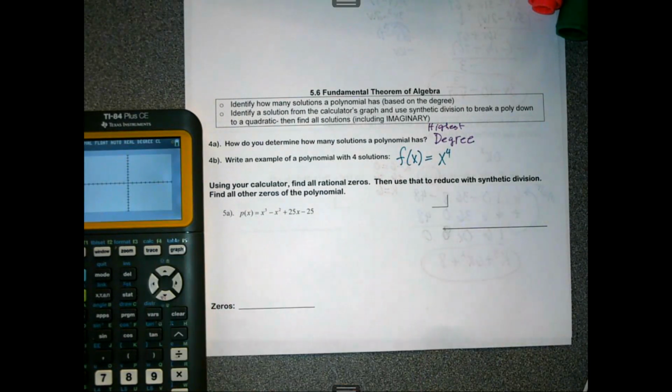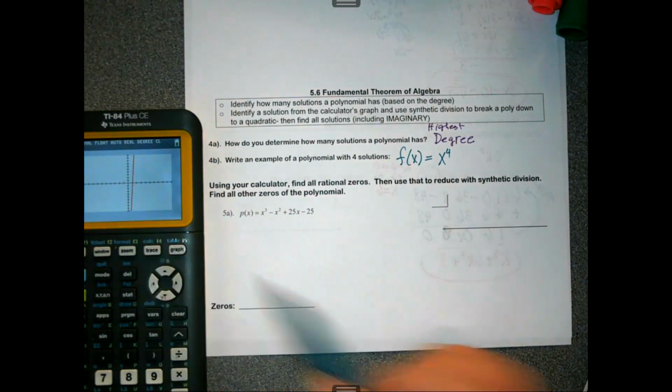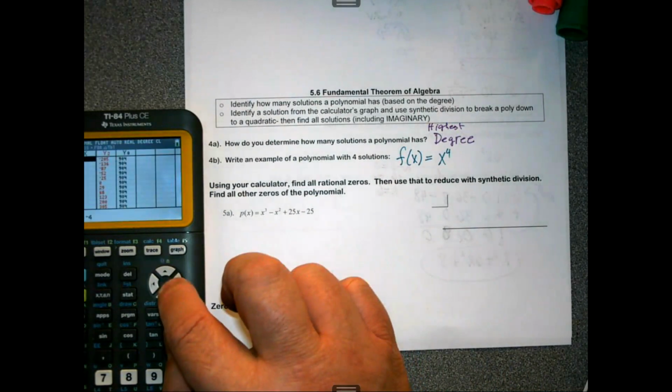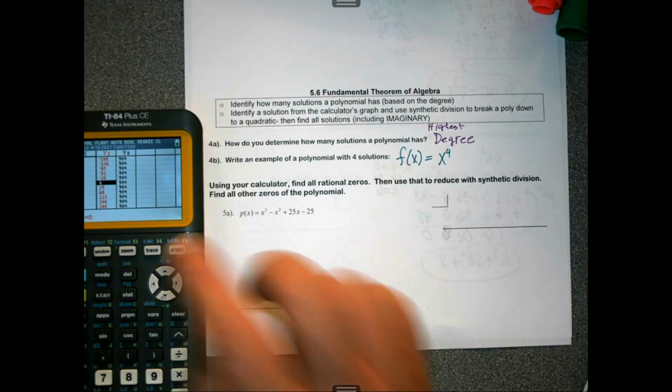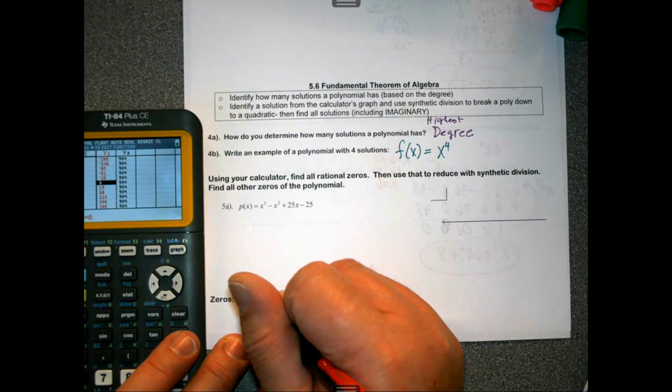Graph it. And it looks like, how many real zeros do I have here? I only have one. Okay, I only have the one x-intercept. Hopefully, when I go to the chart, it says 1, 0, so I don't have to do the second trace. So I'm going to go to my table, and sure enough, at x equal 1, it is y 0. So that is one of my zeros, the number 1.